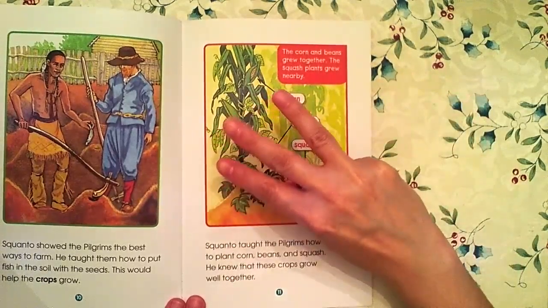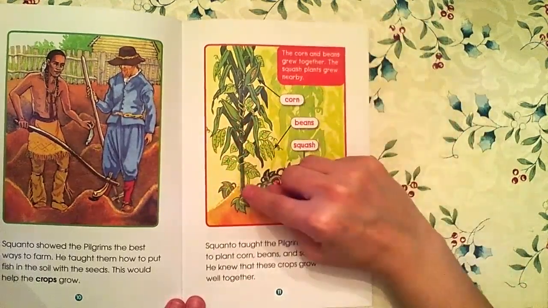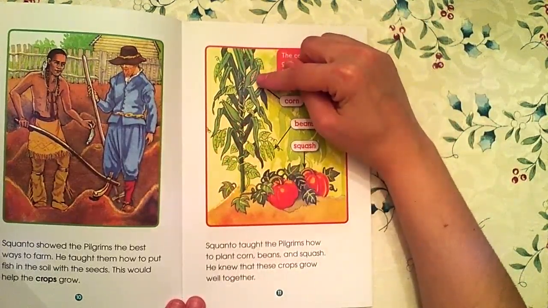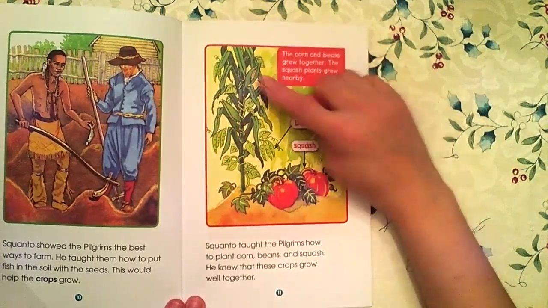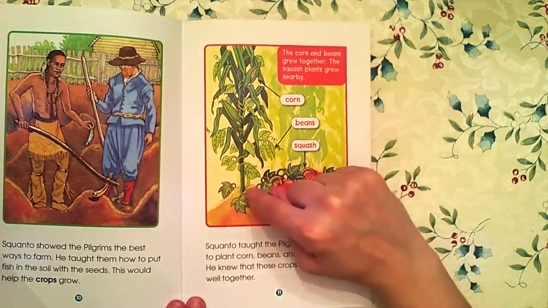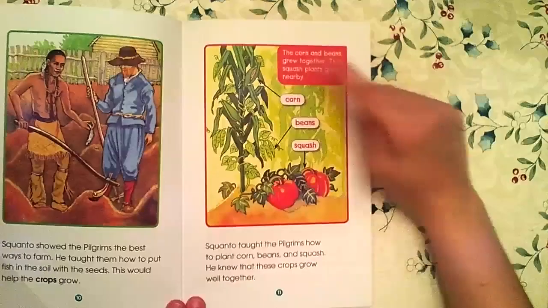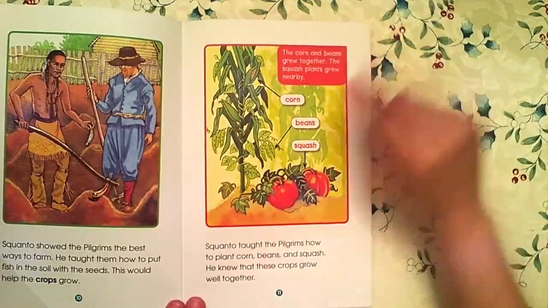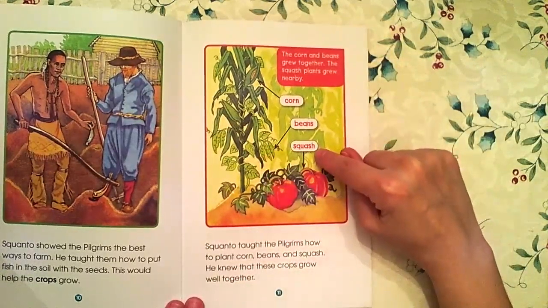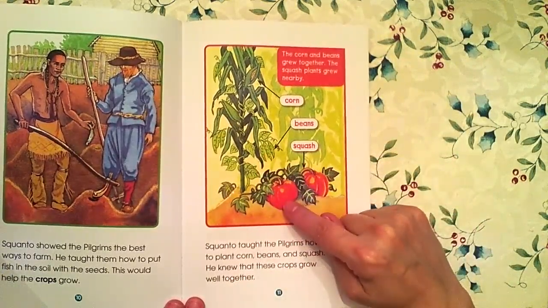It mentions three things: corn, which is the tall plant that grows the corn cobs; beans, which is a vine that travels around the tall stem of the corn, and it grows beans; squash, which grows close to the ground and grows heavy fruit.